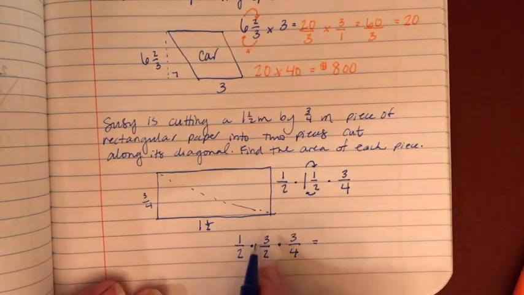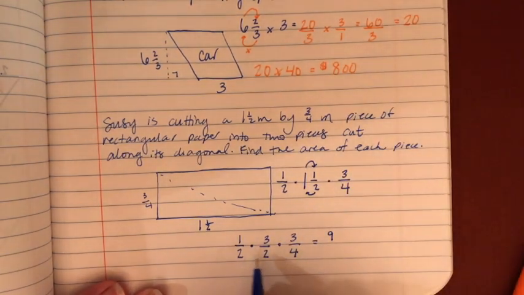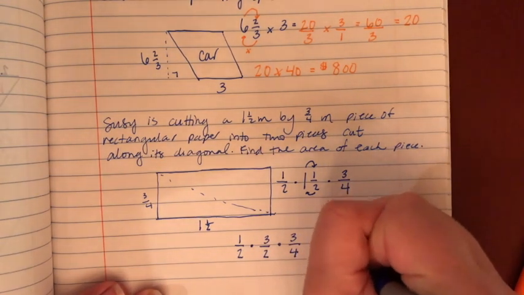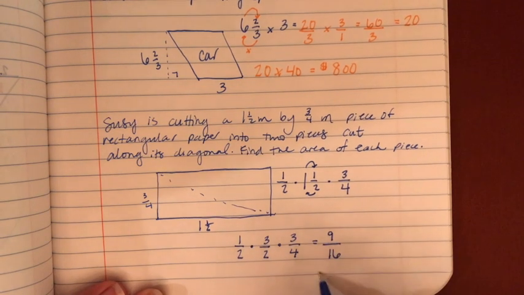So if I multiply, 3 times 3 is going to be 9. 2 times 2 is 4. 4 times 4 is going to be 16. These two numbers here share no common factors. So this here is going to be my final answer.